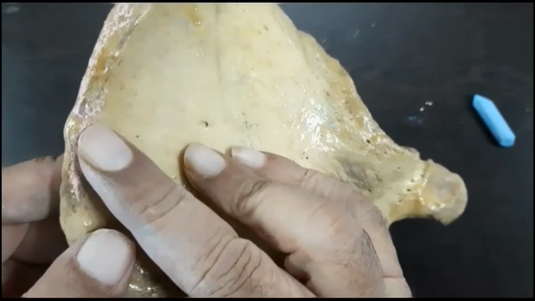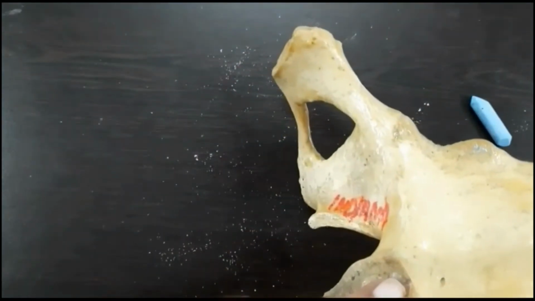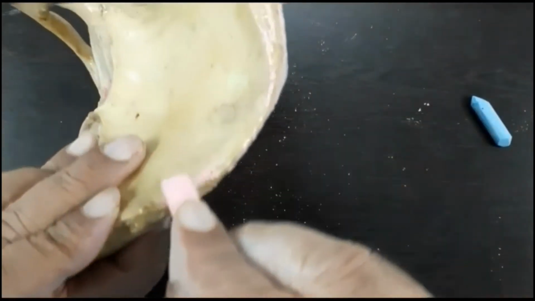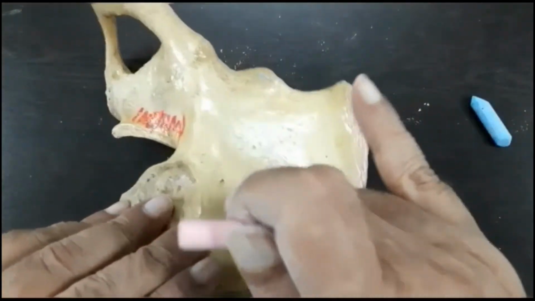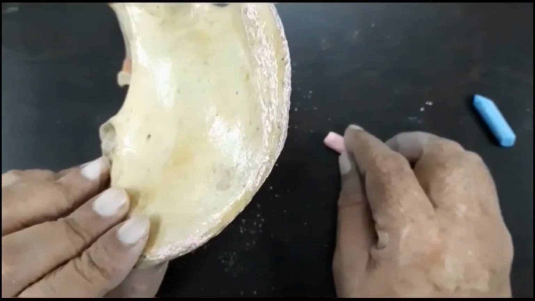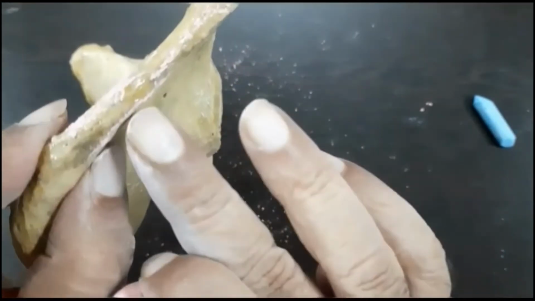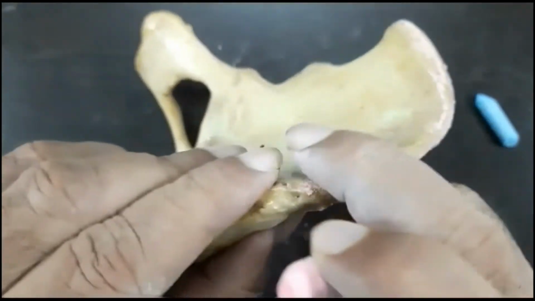It is latissimus dorsi. And similarly, at the same level from the inner aspect, see, this is the iliac fossa, from the inner aspect there is the origin of a muscle called quadratus lumborum. So it is the latissimus dorsi and the quadratus lumborum.